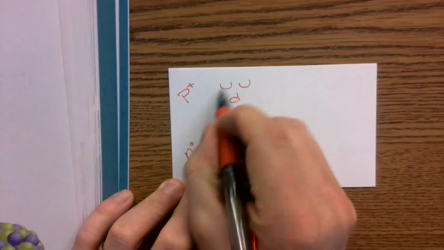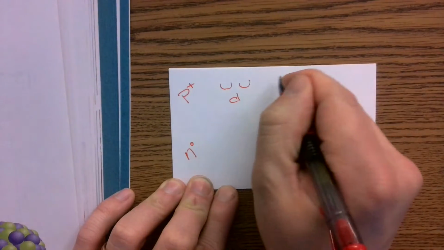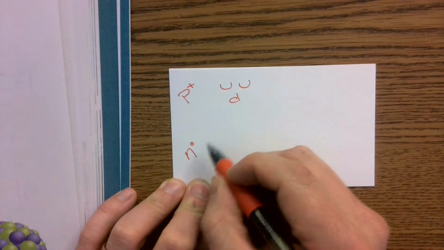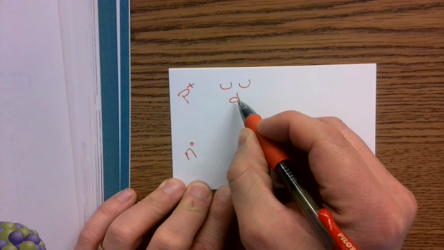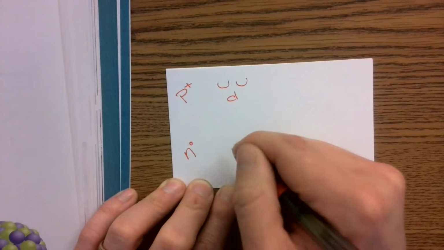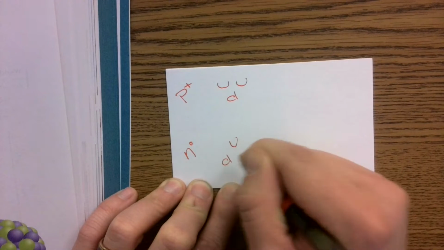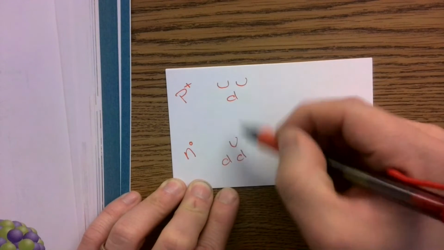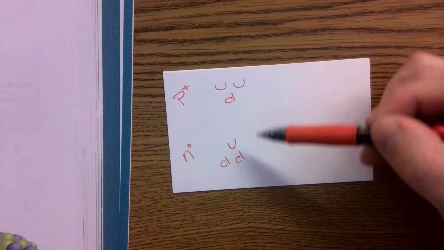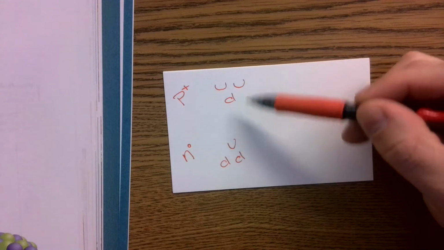These quarks, like we talked about in the previous video, are building blocks for protons and neutrons. In a proton, we have two ups and one down, and in a neutron, we have one up and two down. See how there's just one difference? This one has two ups, this one has two downs. Are we all right with this?